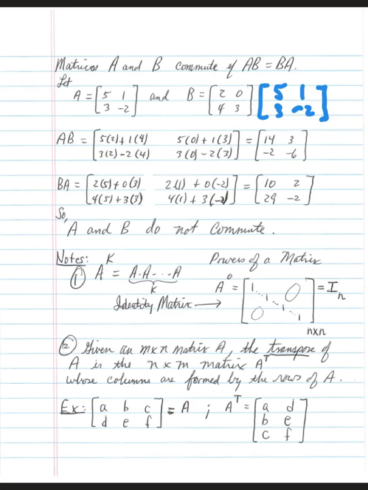It's much faster and you don't have to reinvent the wheel. Okay, so for the second product, B times A, row 1, column 1, 2 times 5 plus 0 times 3. Row 2, column 1, 4 times 5 plus 3 times 3.